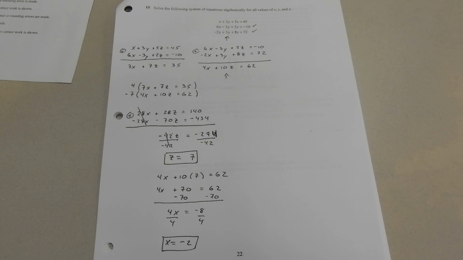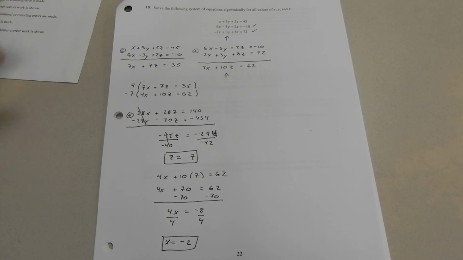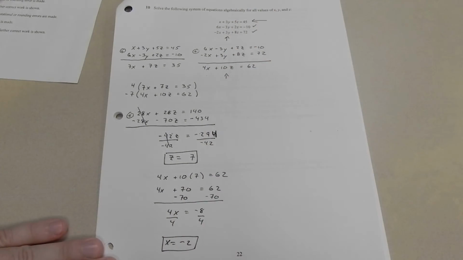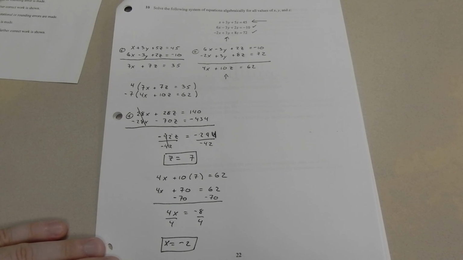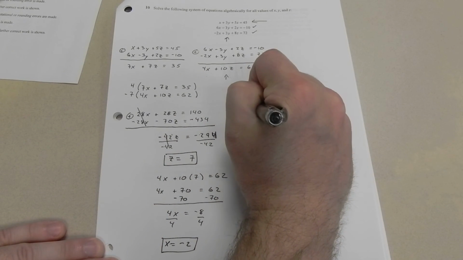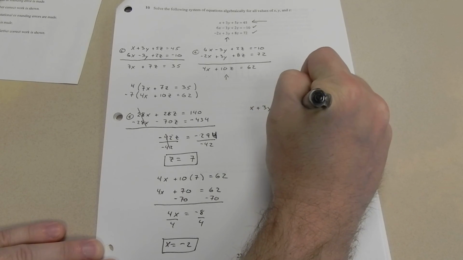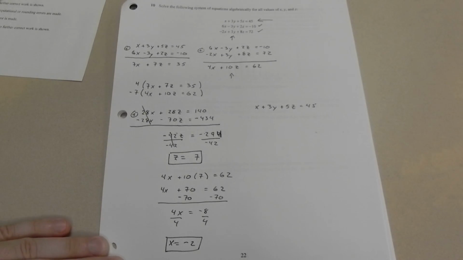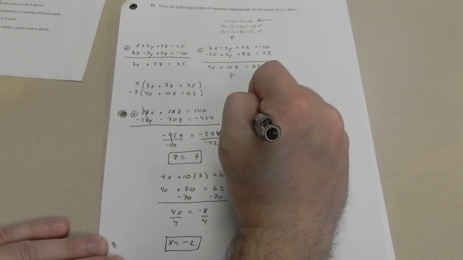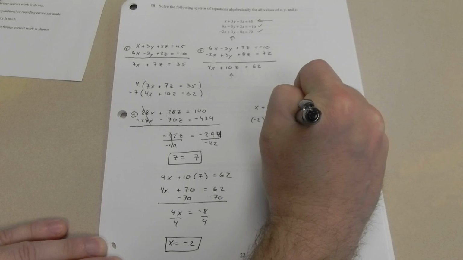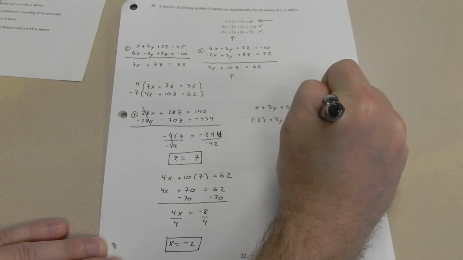Well, I now have two of the variables. Now I need to go back to one of my original equations. This original equation looks the easiest, so I'm going to substitute into x plus 3y plus 5z equals 45 my value for x and my value for z.